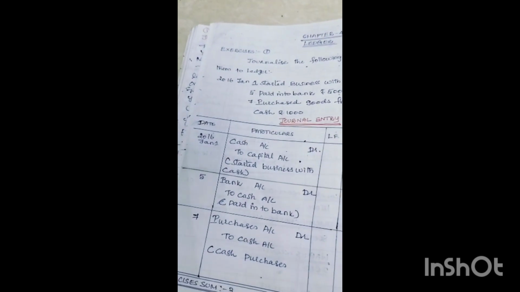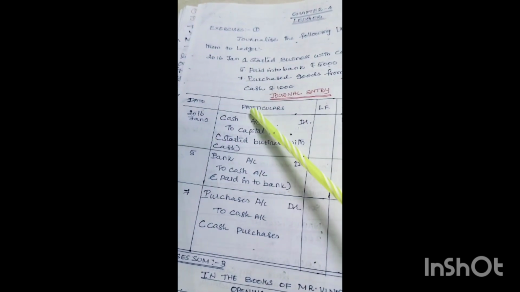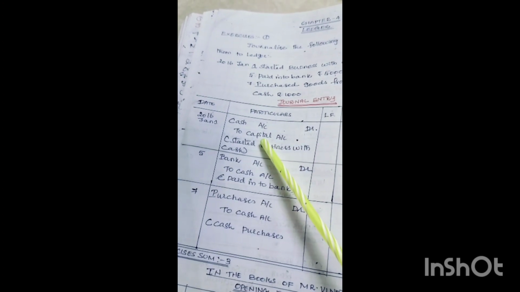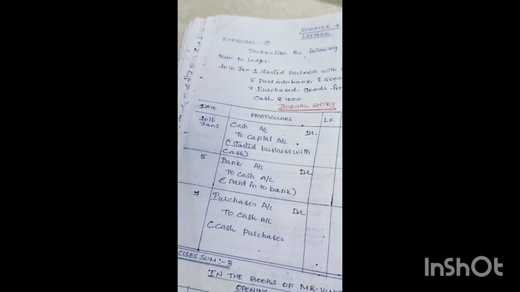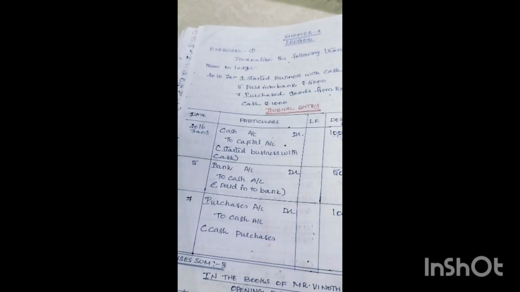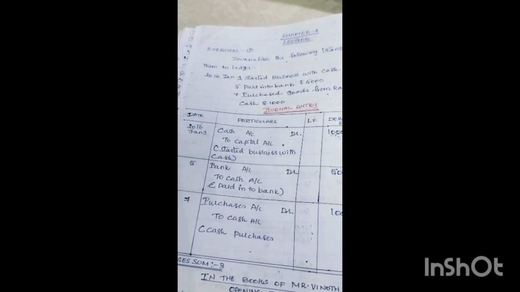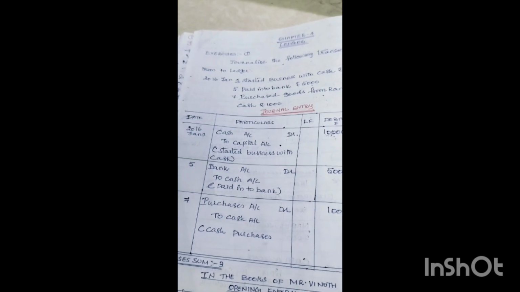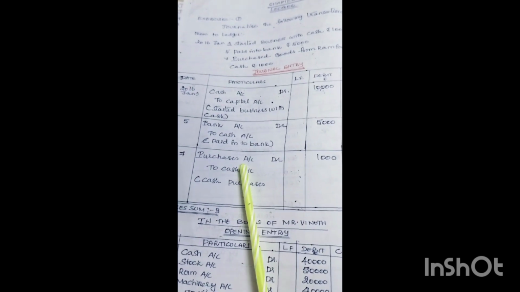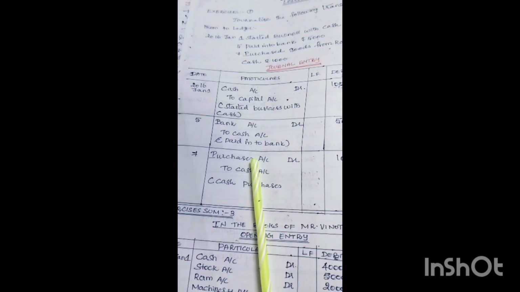Then to find which account has to be posted on the ledger account, we come to the journal. The cash account we posted on the ledger, the capital account also posted, the bank account posted. So only the purchases account we need to post on the ledger account. We have to collect some information related to the purchases account to post on the ledger.